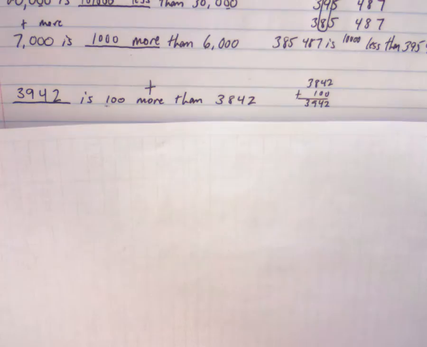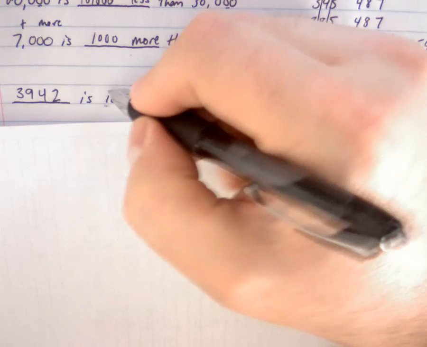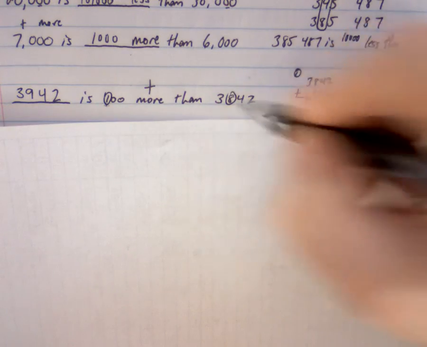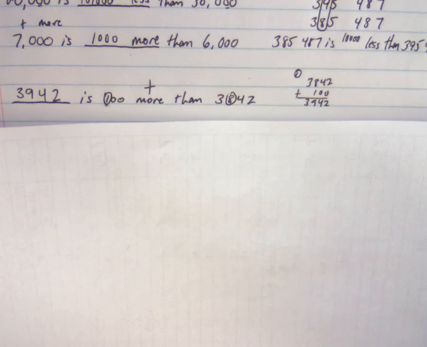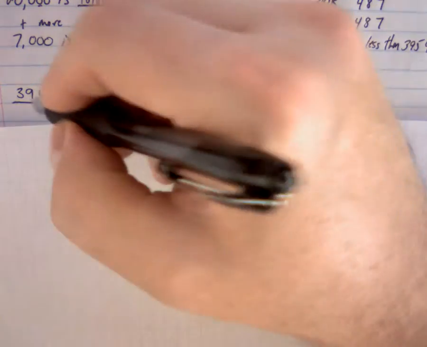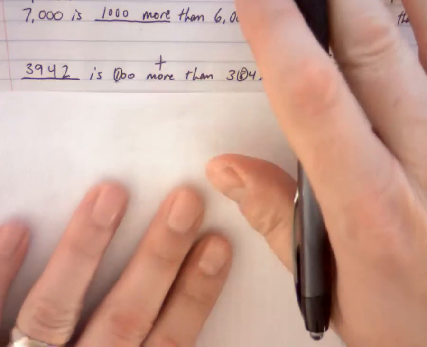There's a couple ways you can figure it out. You can figure it out by doing this, or you can figure it out by taking the hundreds one and adding it to the hundreds in the number that we know. So 1 plus 8 gives us 9. So 3,942. Okay? Let's do one more.